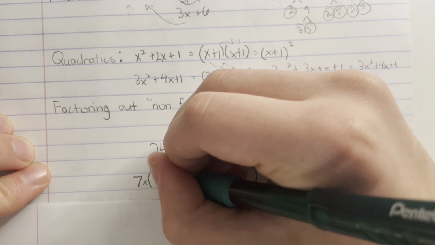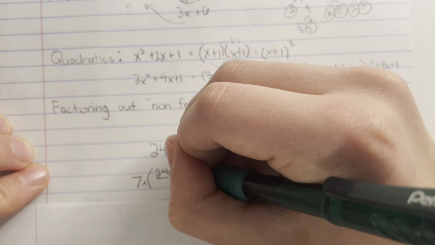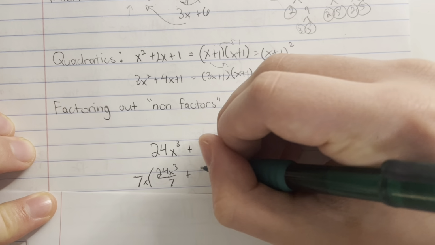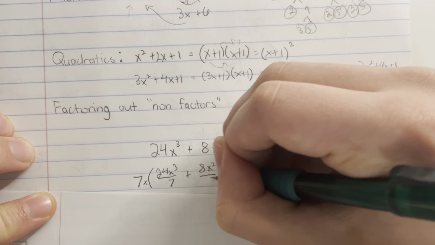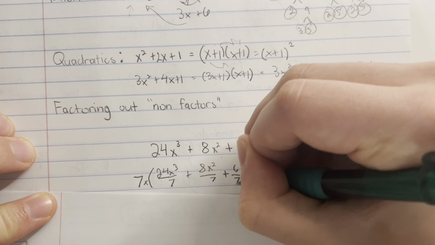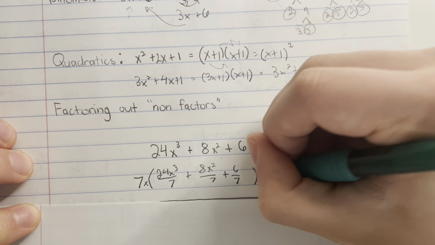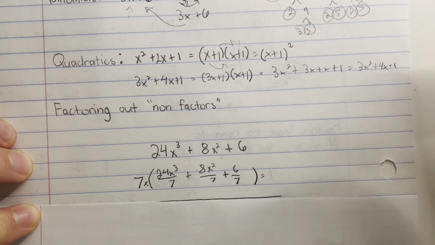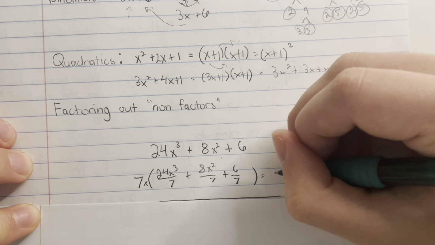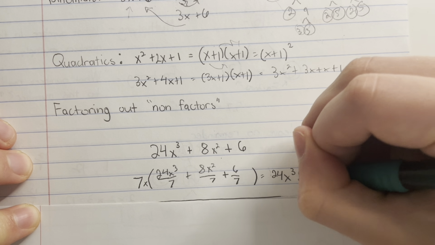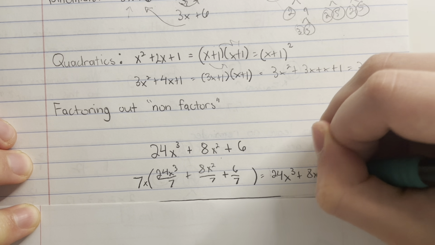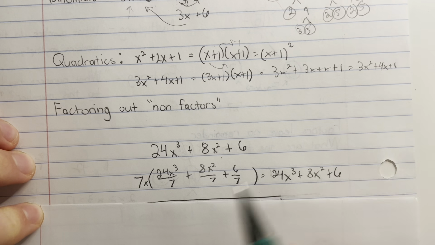So 24x cubed over 7 plus 8x squared over 7 plus 6 over 7. So this, when you FOIL it, gives you 24x cubed plus 8x squared plus 6.